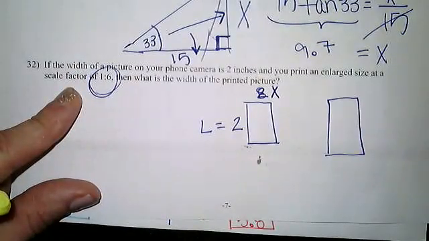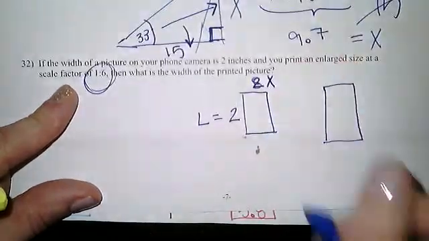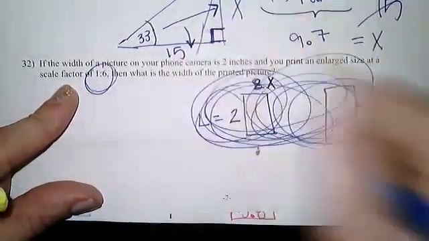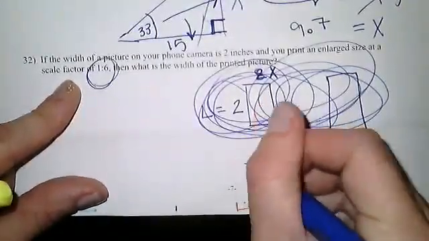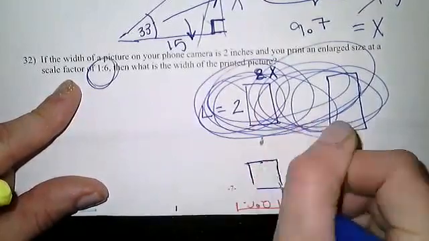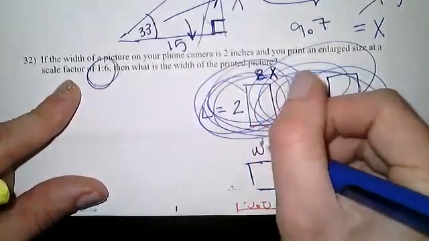The width of the picture on your phone. So the camera was 2 inches, right? Yeah. Okay. Oh, snap. Okay, I gotta draw it over again. This is what happens when I feel rushed at the end. Shoot. Okay. All right. So we just have one more day. That'd be so awesome, but we don't. That's okay. So the width is 2.